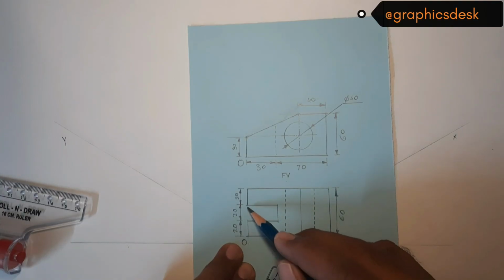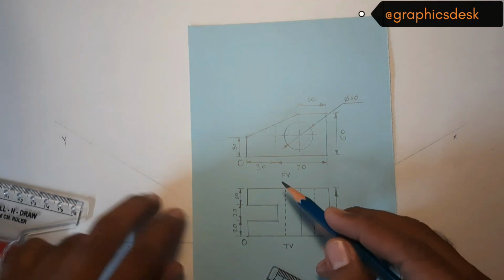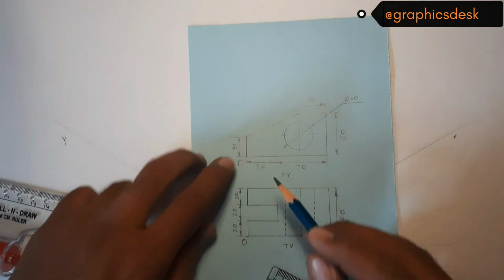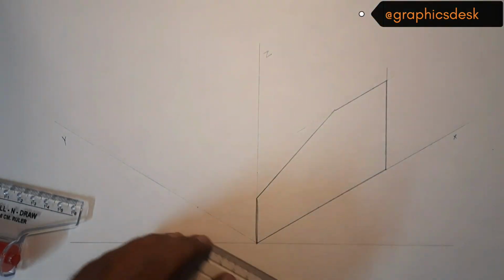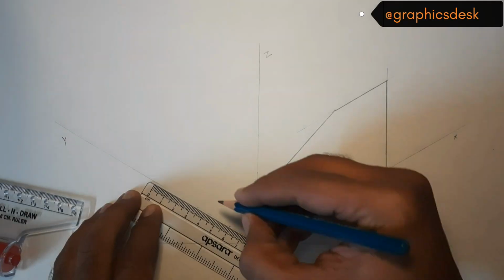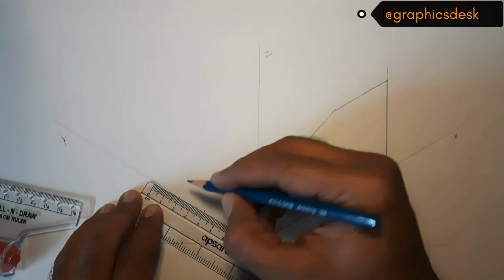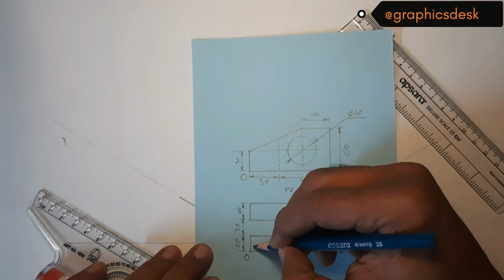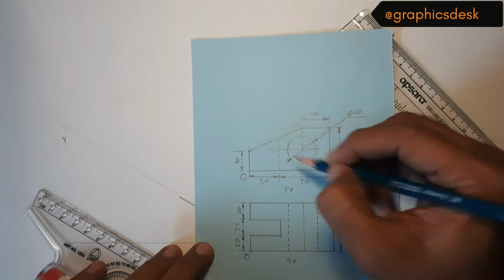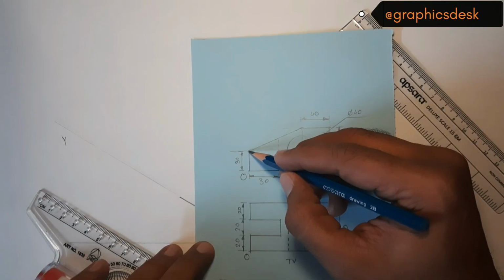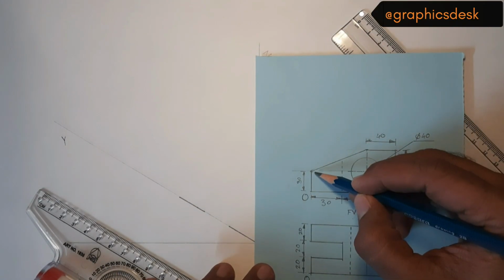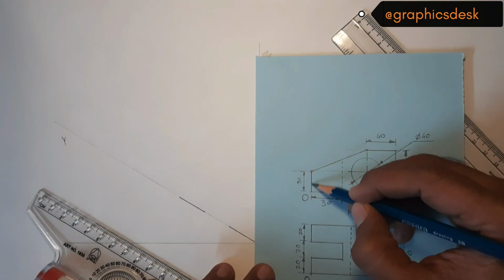So we'll locate these 20 mm, 20 mm, and 20 mm on the y-axis, and we'll construct this part of the face. This edge, which is shown as a point in the front view, is parallel to these lines that we have seen, but it is 30 mm above the origin.